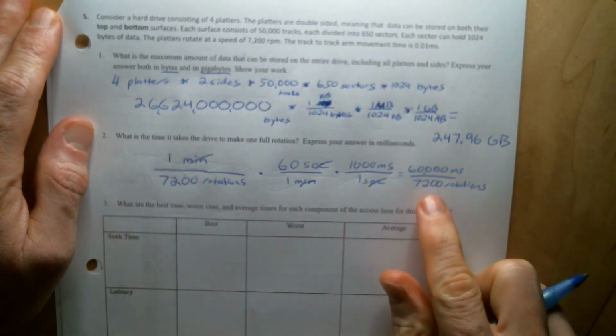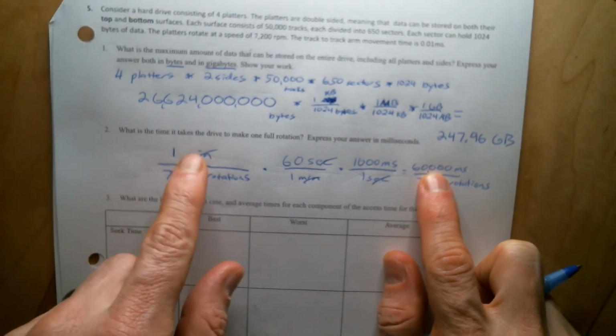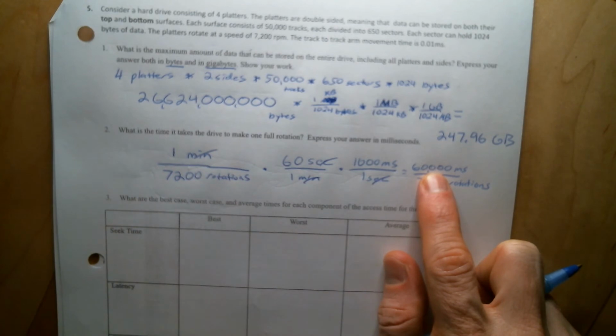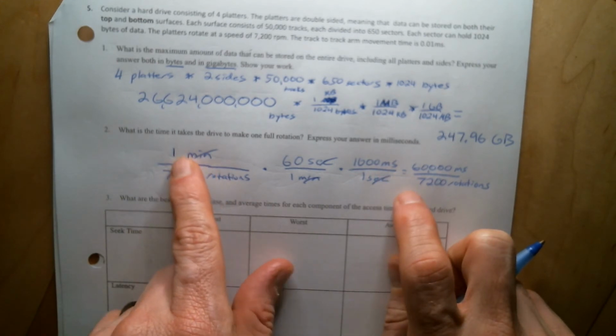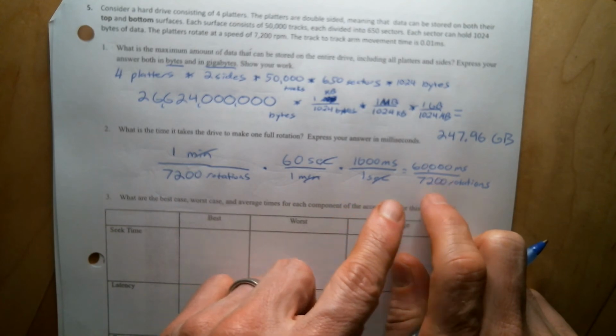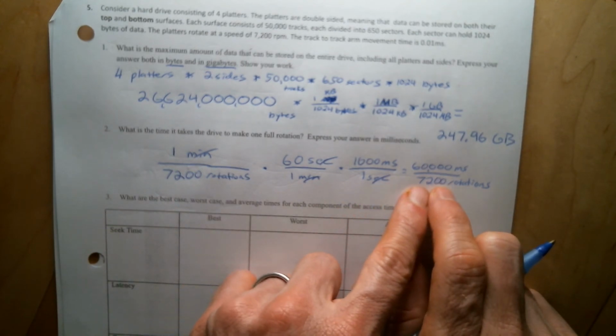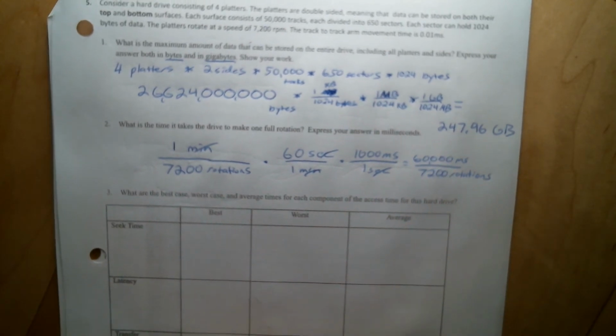This top part of 60,000 is always going to be 60,000 for these, because there's always 60,000 milliseconds in 1 minute. So I'm going through and showing you the work here, but basically this 1 minute is always 60,000 milliseconds. And then we're just seeing, if you can do 7,200 rotations in 60,000 milliseconds, we divide these two numbers.